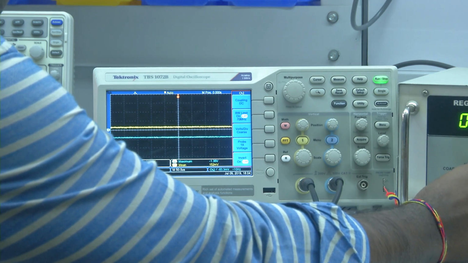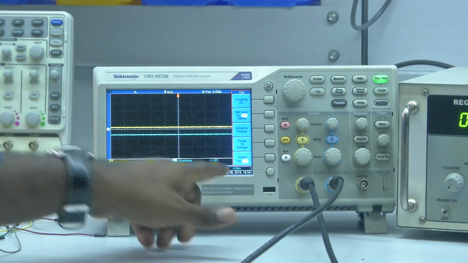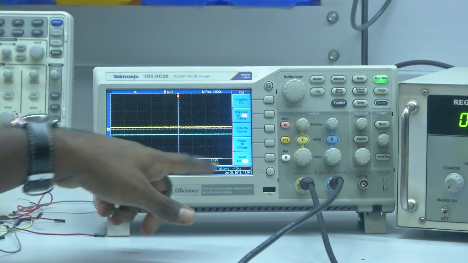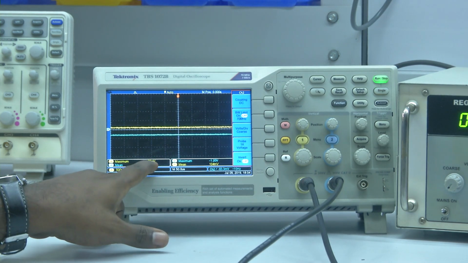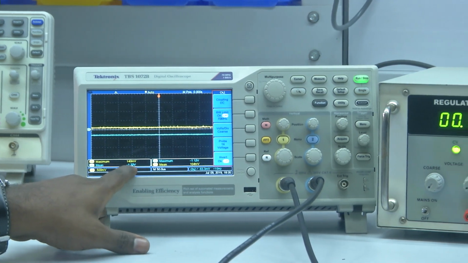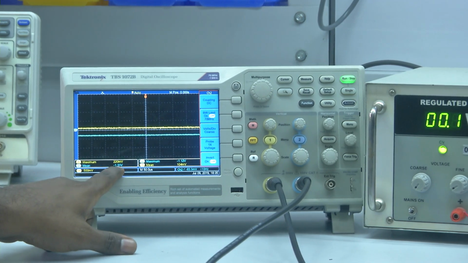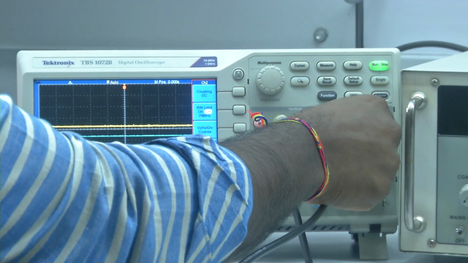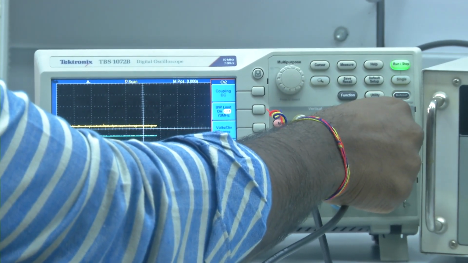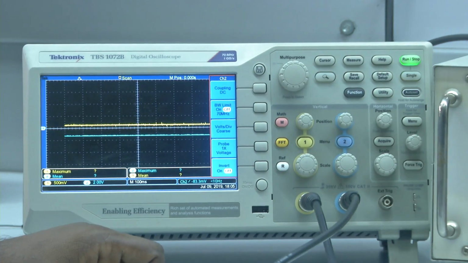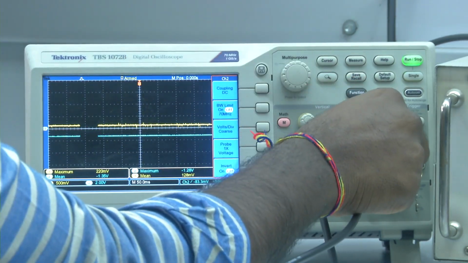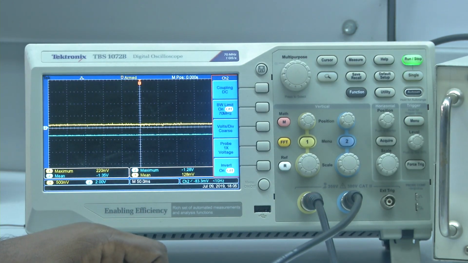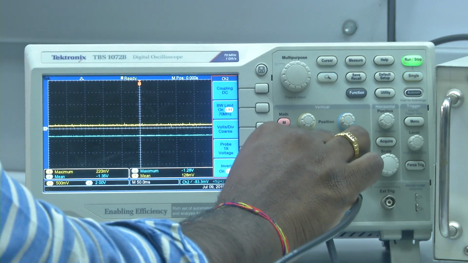I am giving an input of 100 milli. Here, if you observe, the mean value is approximately 100 millivolts, the maximum is 160, whereas the output is 1.31 volts. Okay, let me zoom in a little bit.